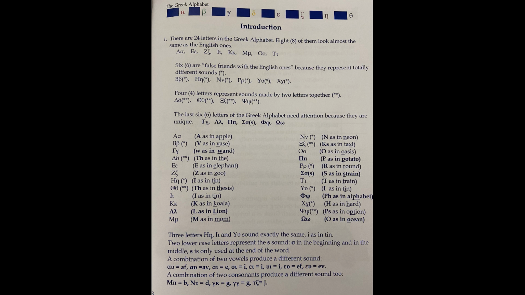When you have alpha and ypsilon together, you can have the sound af, or sometimes av. So you need to recognize the words and learn how to pronounce them. When you see alpha, iota together, you sound e, like the epsilon, the fifth letter in the Greek alphabet. Omicron iota together, you have e.